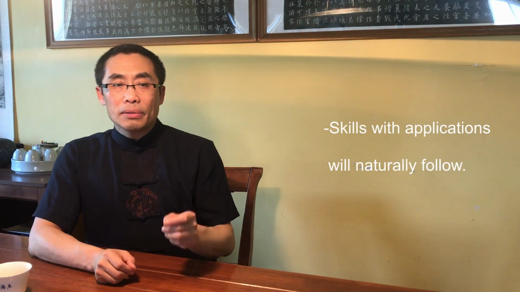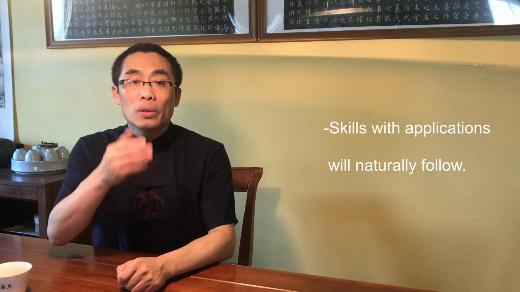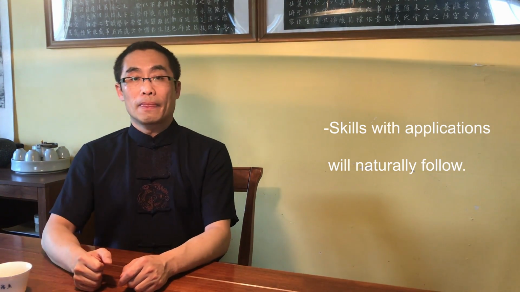My advice to practitioners is that your primary focus should be on the 5 forces, speed, and other essential aspects to generate the 5 powers. Do not focus on applications from the get-go. Skills with applications will naturally follow.